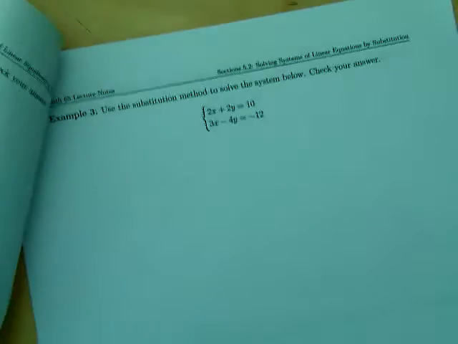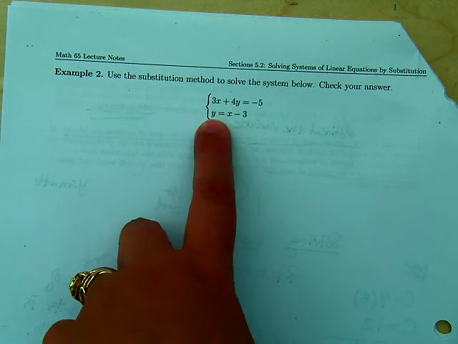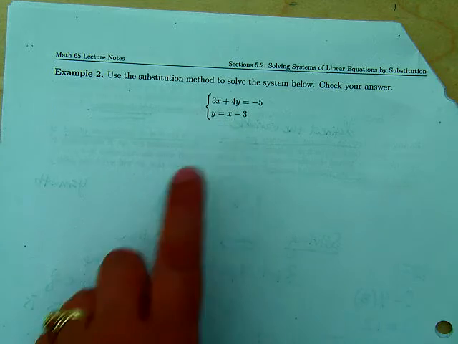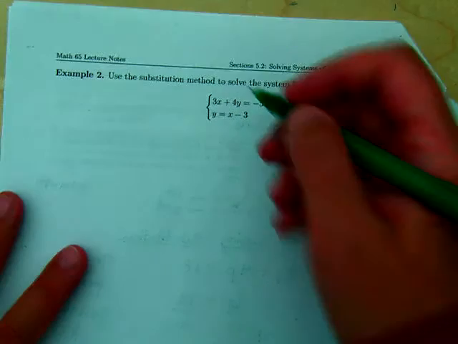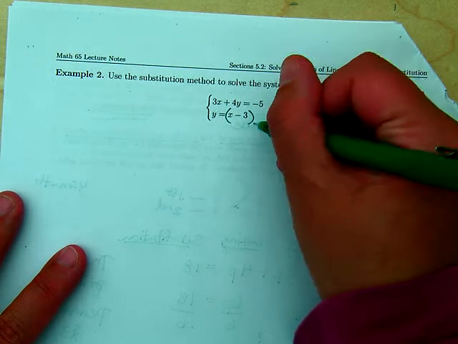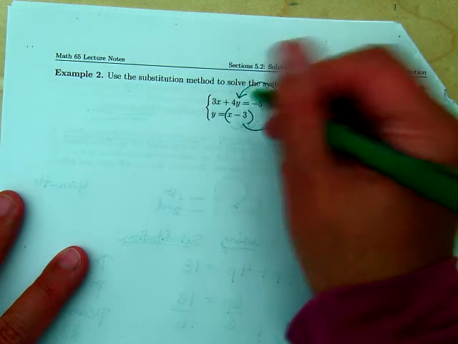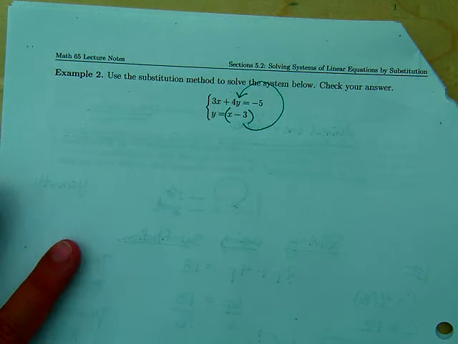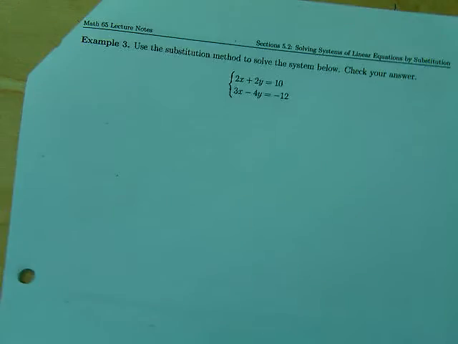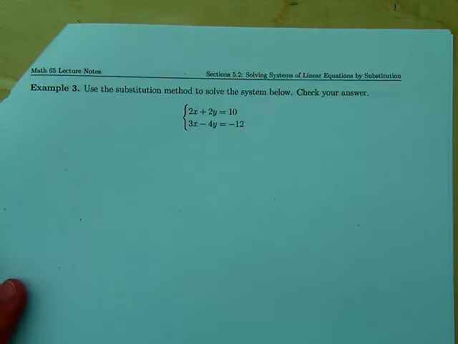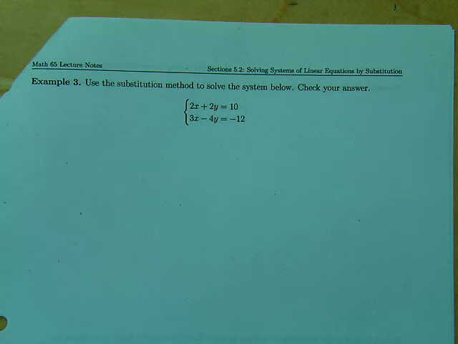Now I'm going to show you, just to get you started, the first step. Not on number 2. So number 2, I'm going to ask you to do it. It already has y by itself. So when you substitute in for y, make sure you use parentheses, and that whole thing is going in for y. You see that? Okay. Now let's look at example 3 for a second. Neither one of those equations has a variable by itself. So you can't use substitution unless you do the first step if it's required.